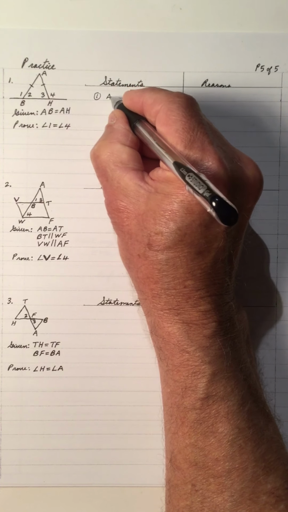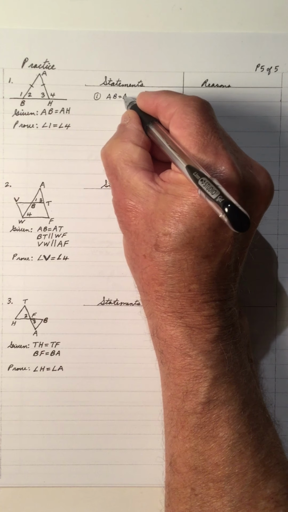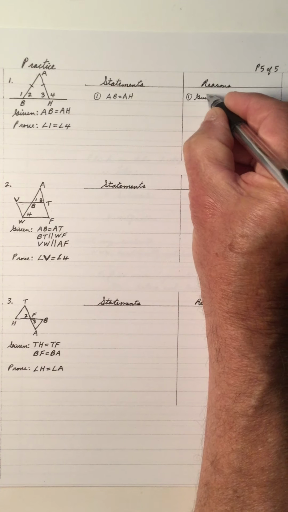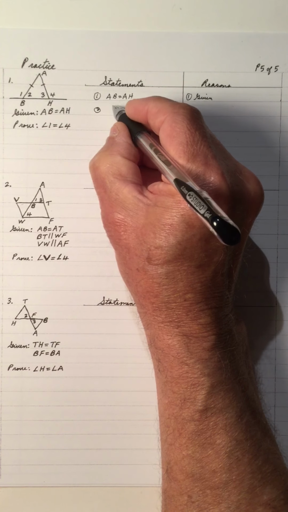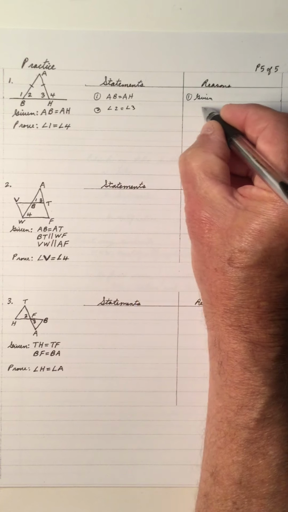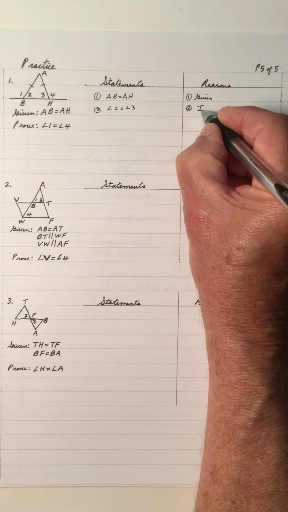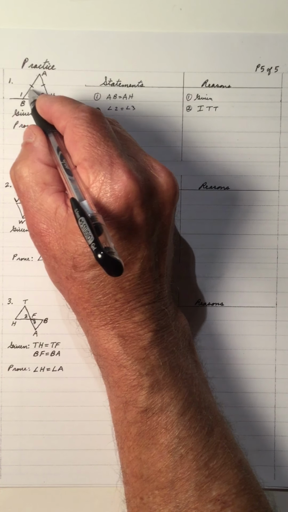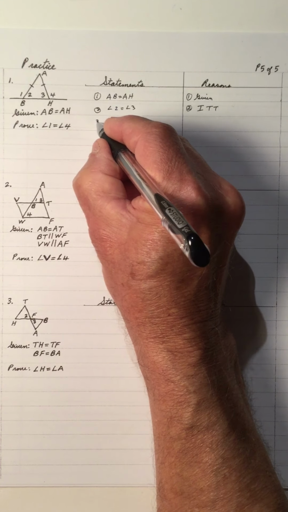Here we go. AB is equal to AH, given. Number 2, angle 2 is equal to angle 3, by ITT. If two sides are equal, then the angles opposite those sides are equal.